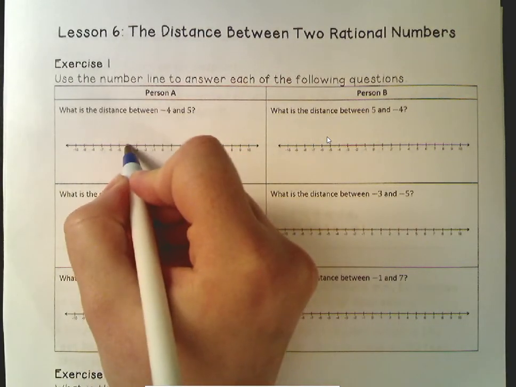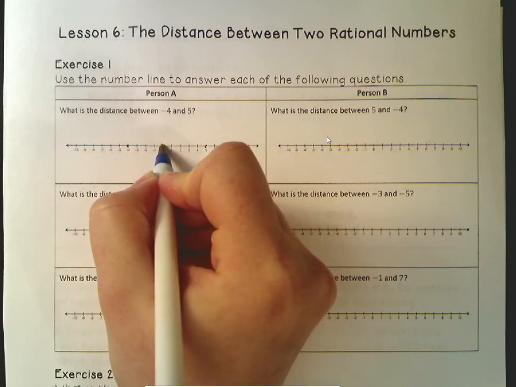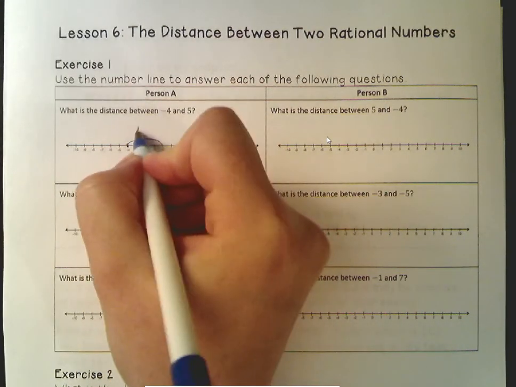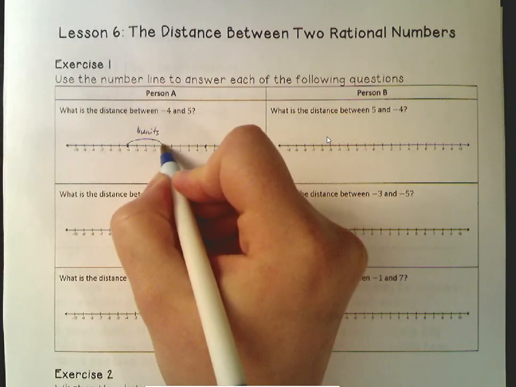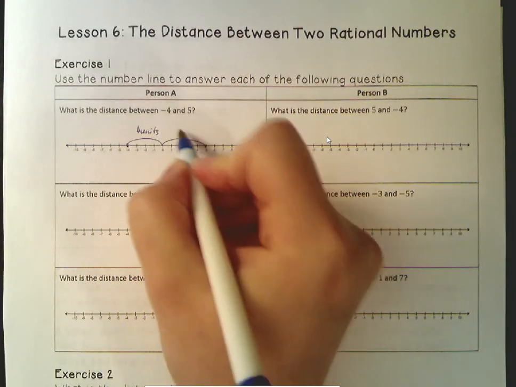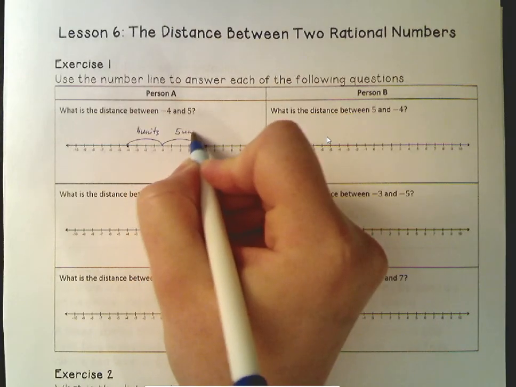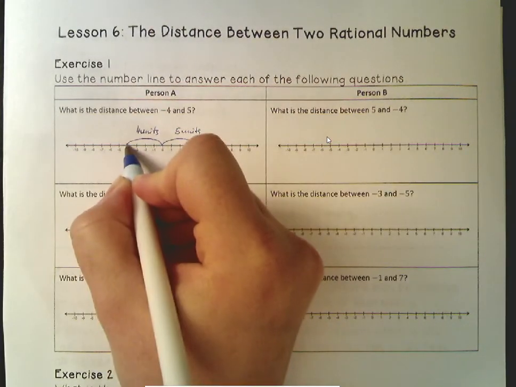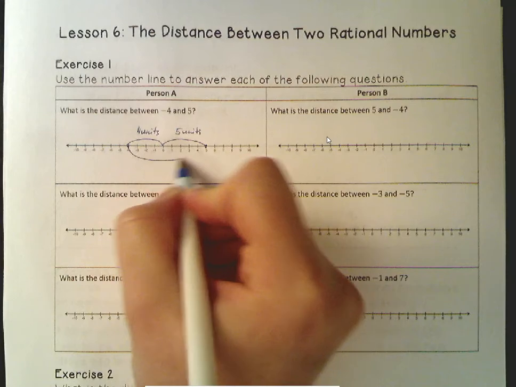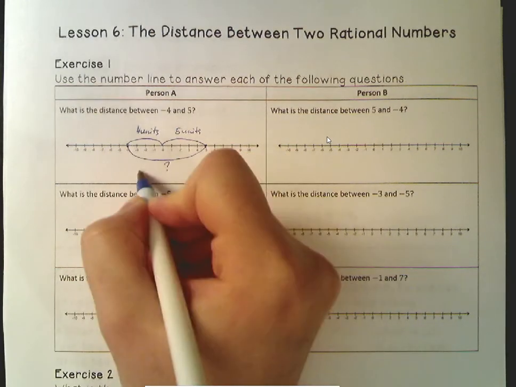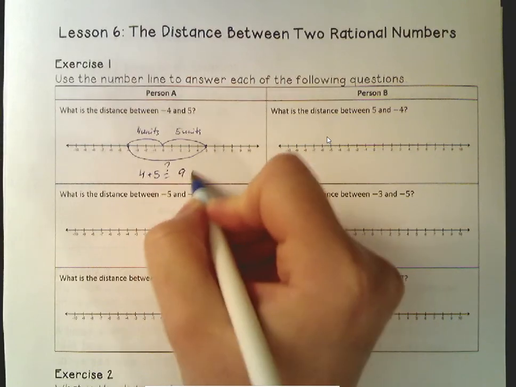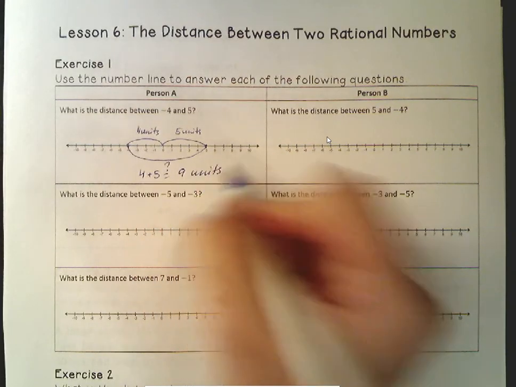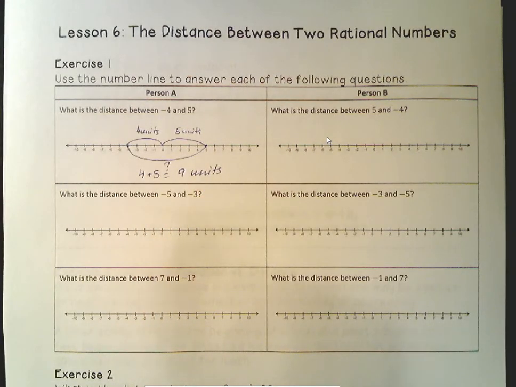I can say -4 is 4 units away from the 0, right? So 4 units. And 5 is 5 units away from the 0. So what is the distance between -4 and 5? That is 4 plus 5 units. So 9 units. Pretty easy, right? So when we talk about the number line, it becomes pretty easy.